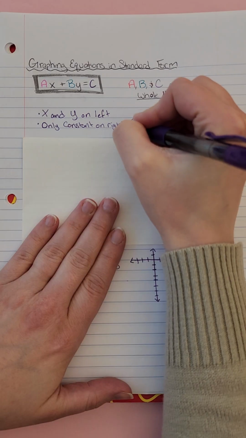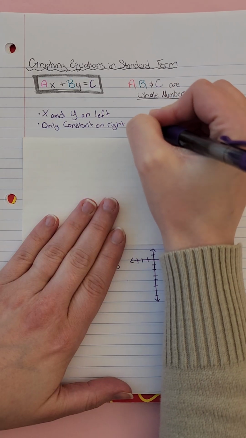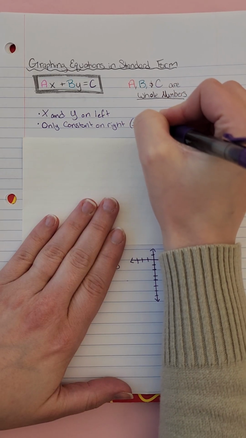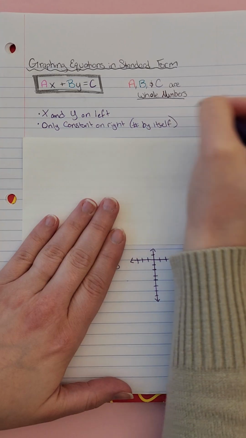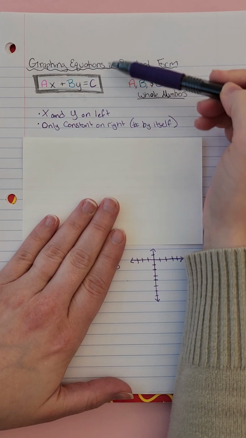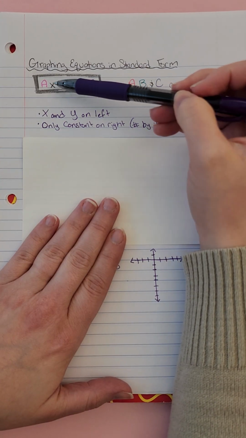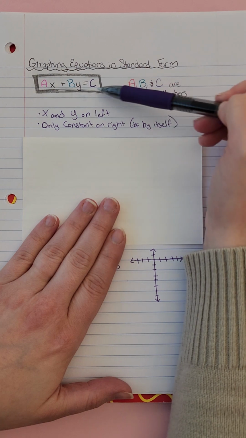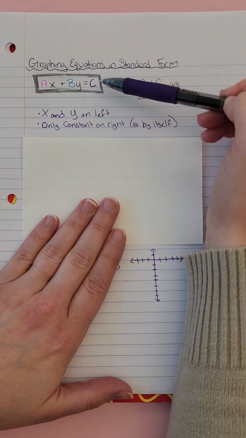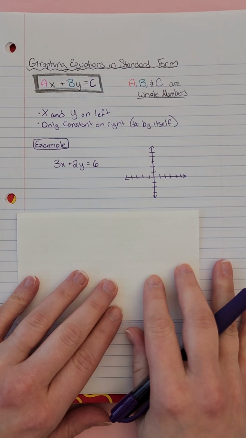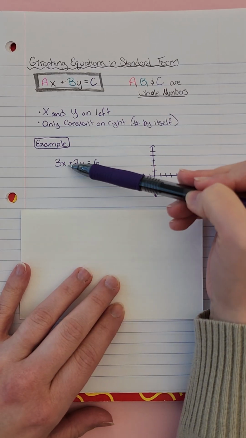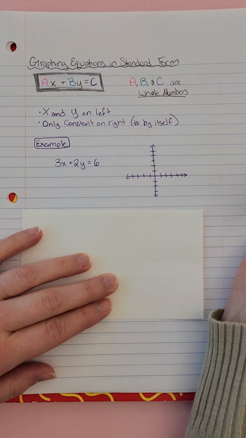Now a constant, remember, is a number by itself, meaning there's no variables. So for standard form of an equation, both of your variables are on the left side, only a whole number is by itself on the right. So we're going to do some examples. My first example here, I have 3x plus 2y equals 6.